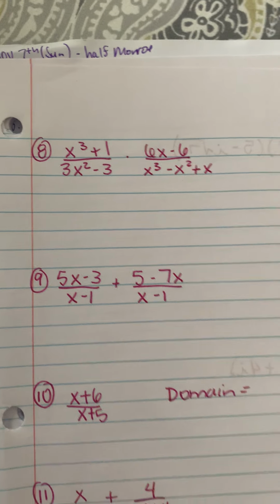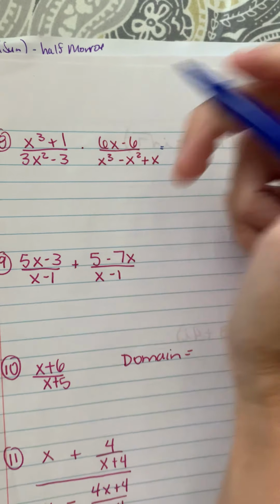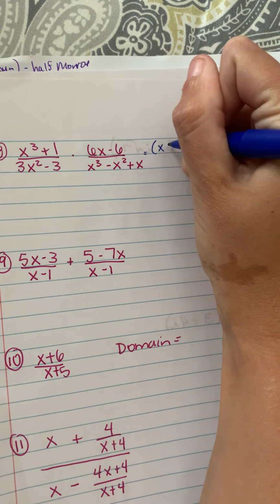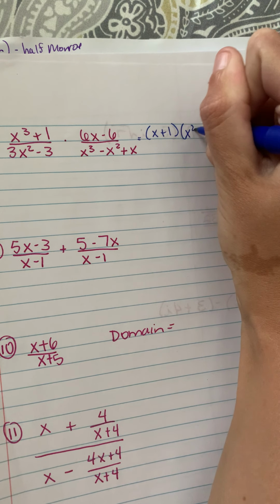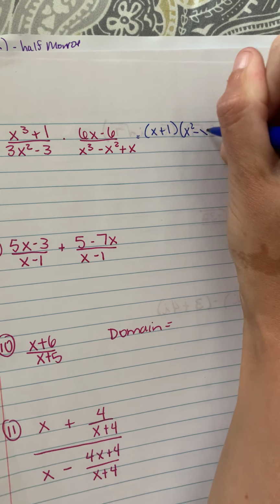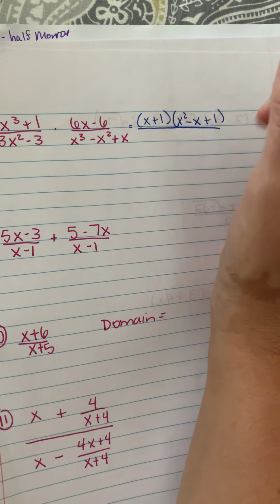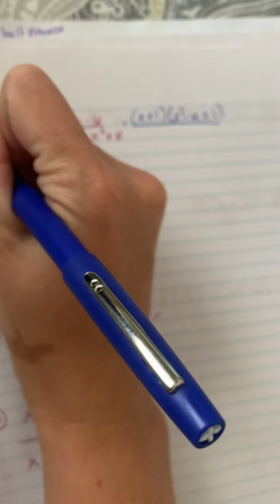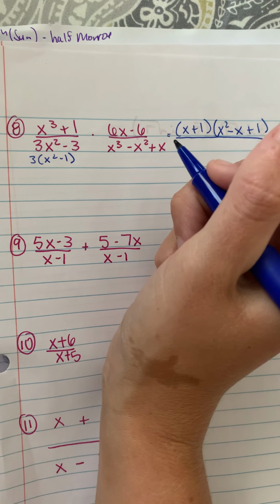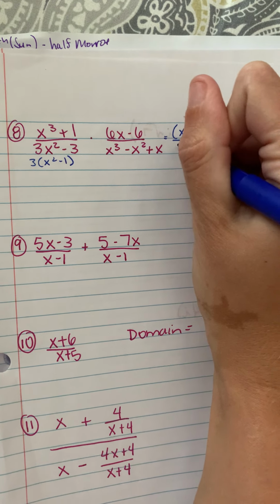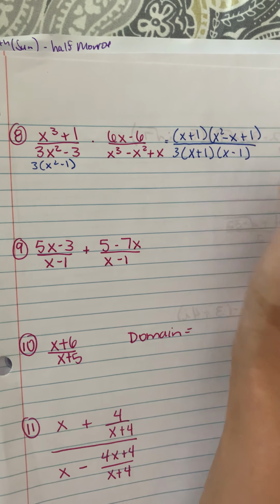Okay, number 8, we have to factor. So first we have sum of cubes. So remember, cube root it, leave it just as it is, the signs, then square the first, multiply together and change the sign, square the last. Okay, on bottom, I see I could take out a 3, but then when I do that, this is difference of squares because I can square root both of them. So that would become x plus 1 and x minus 1.